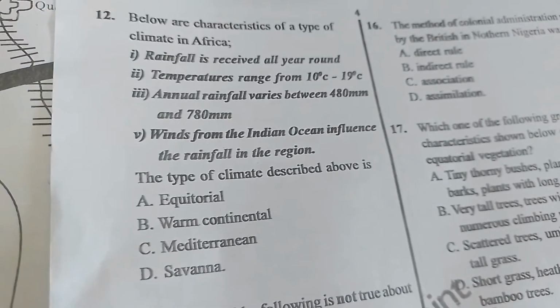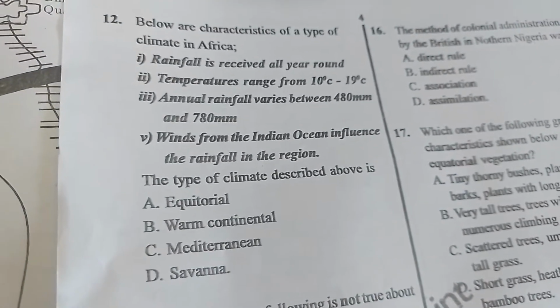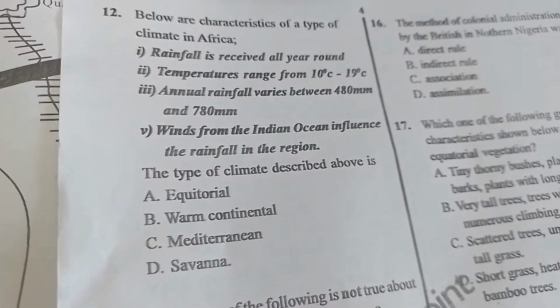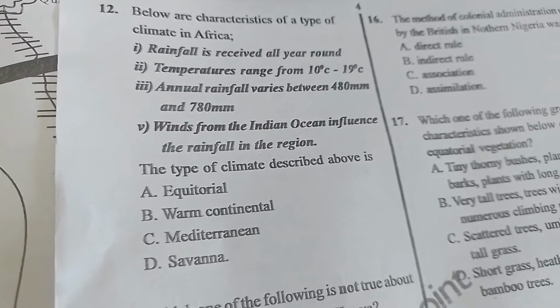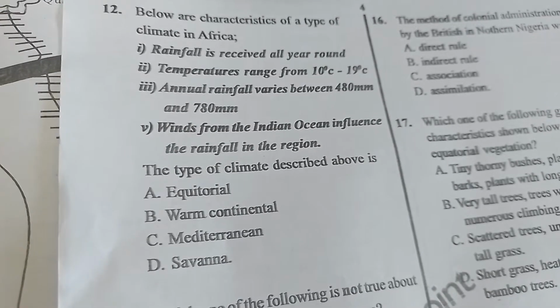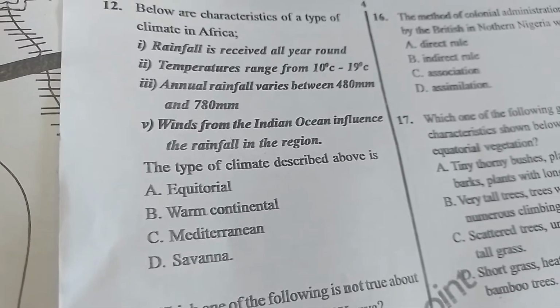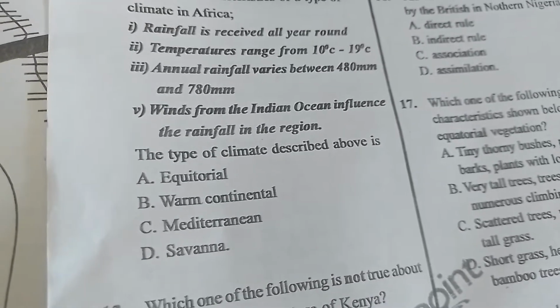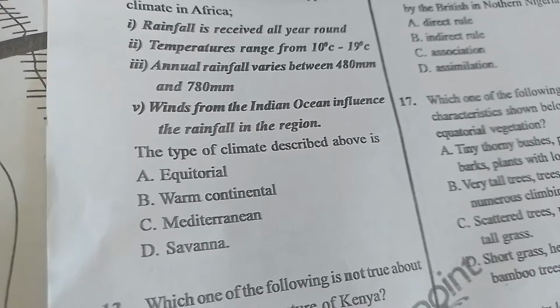Below are characteristics of a type of climate in Africa. Rainfall is received all year round. The temperature ranges between 10 degrees Celsius and 19. Annual rainfall varies between 480 and 780. Winds from the Indian Ocean influence the rainfall in the region. What type of climate is this?